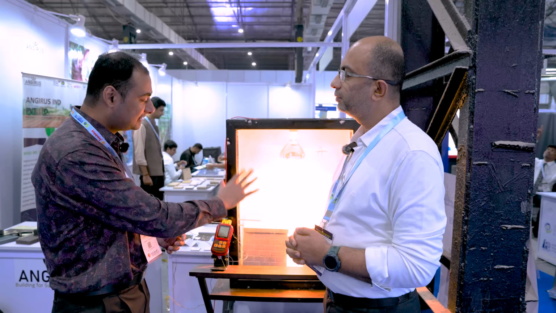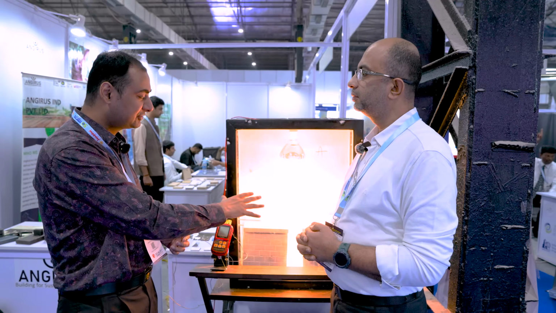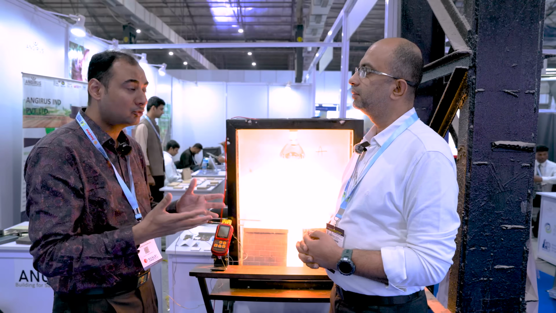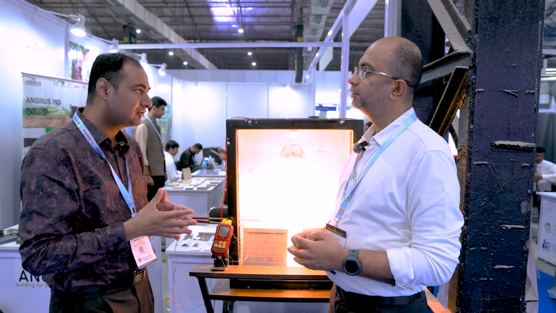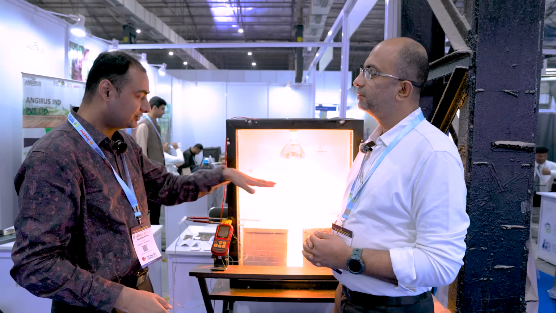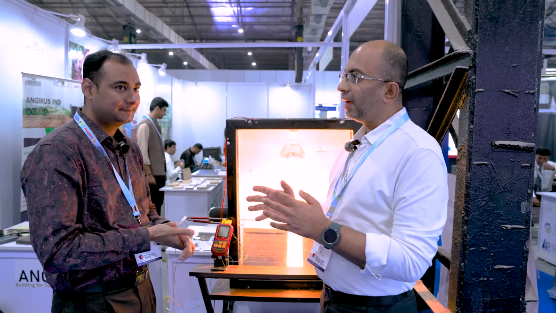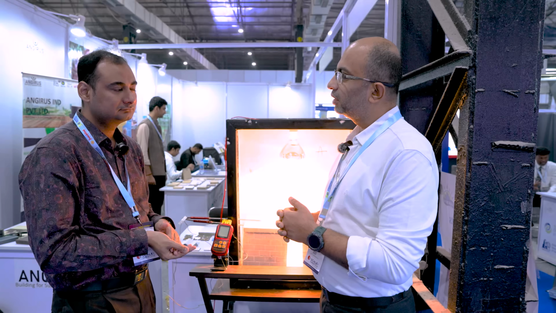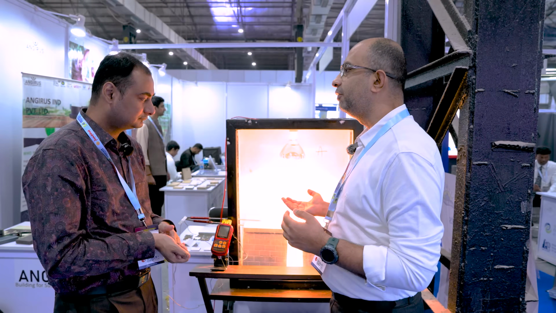What are the limitations of this technology? Because I've been told that once we have clouds or a high moisture content in the air, the water vapor basically closes that window, that IR window. So do we have some limitation like this? So yes, as far as clouds are concerned, on a cloudy day, the delta will be lesser.